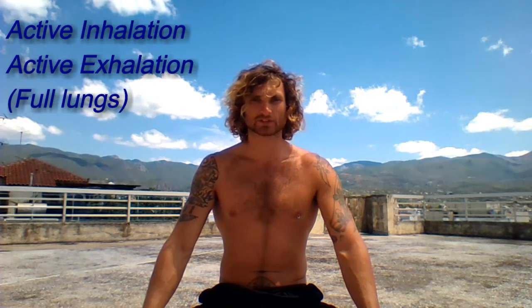And just breathe normally again. Next we're going to perform full breaths. So we'll start from a complete exhale. We'll fill our belly, fill our chest, bring our shoulders up and fill our shoulders. From there it will be a passive exhale.